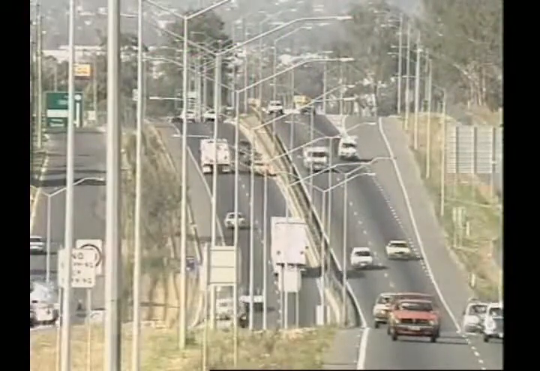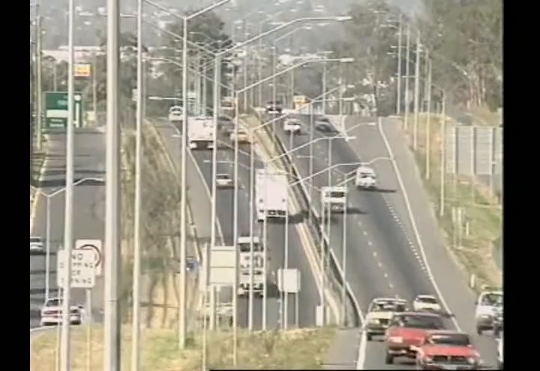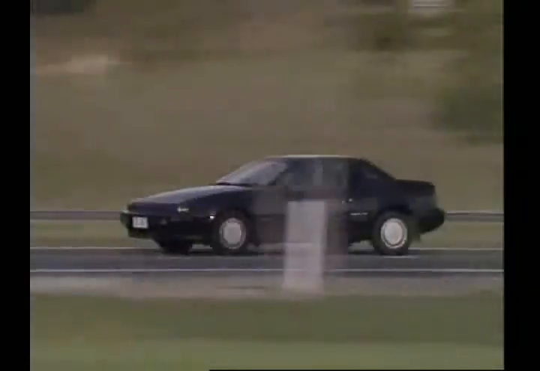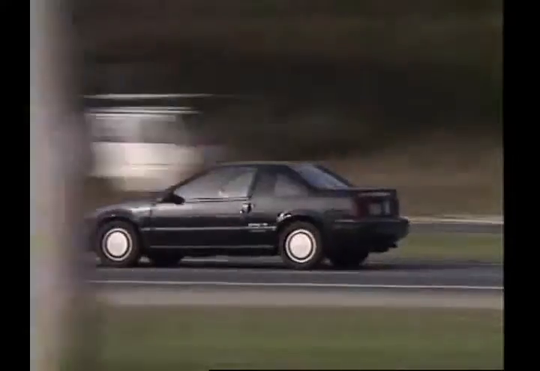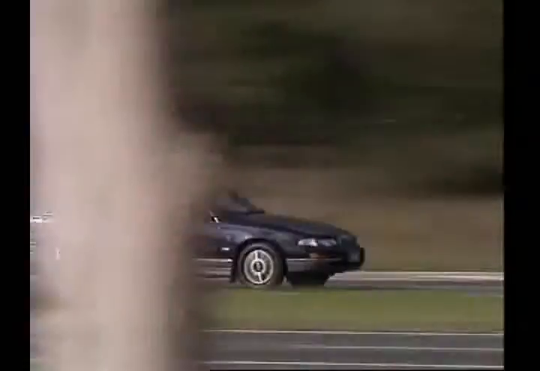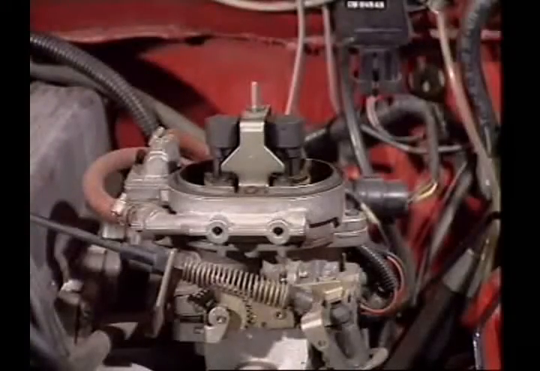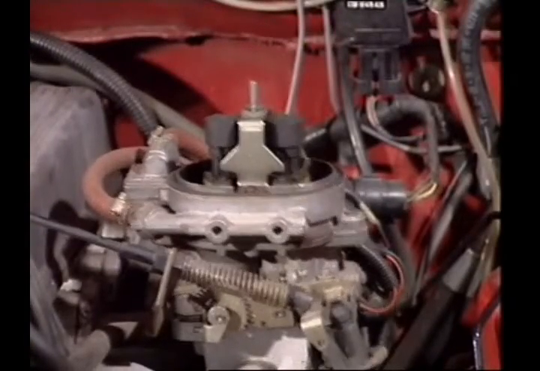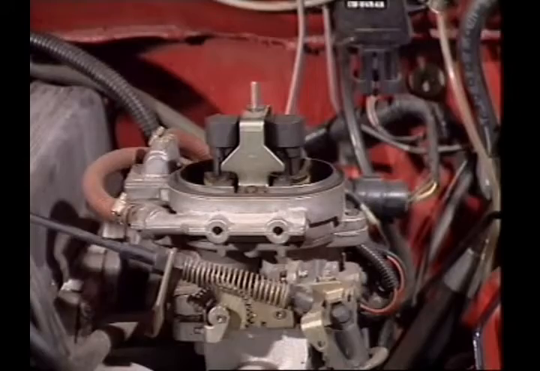A lean air-fuel mixture has more air in proportion to the amount of fuel. A slightly lean mixture gives good fuel economy and low exhaust emissions, suitable for cruising conditions. A mixture that's too lean can make an engine run roughly and overheat.